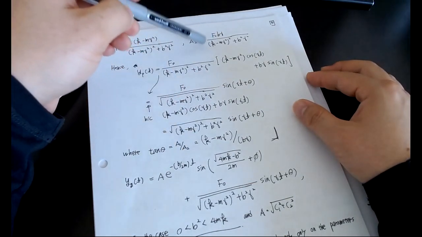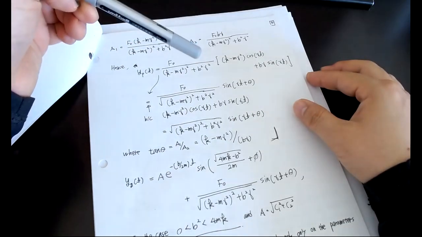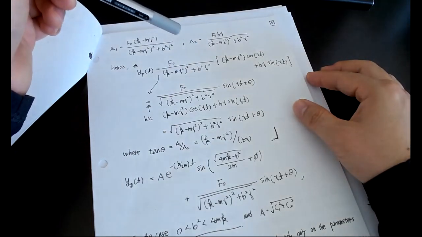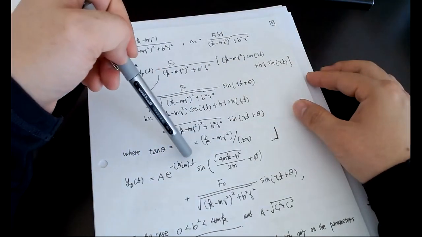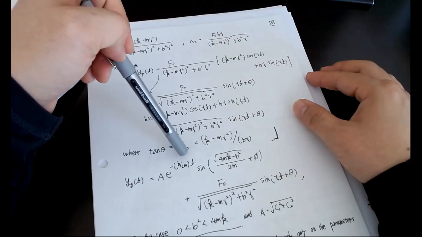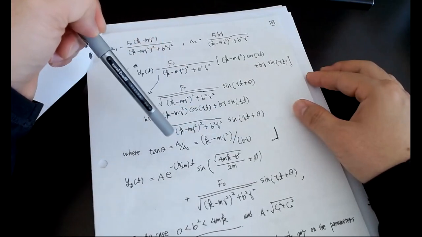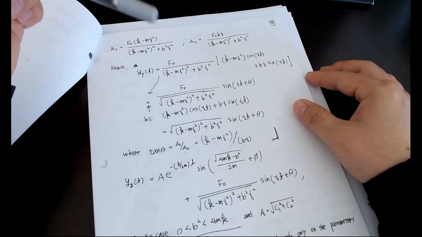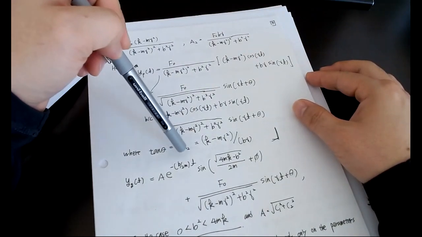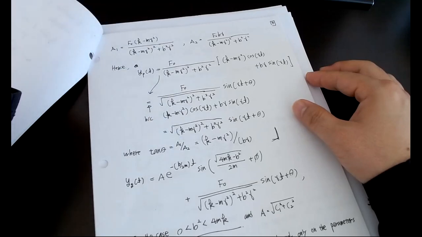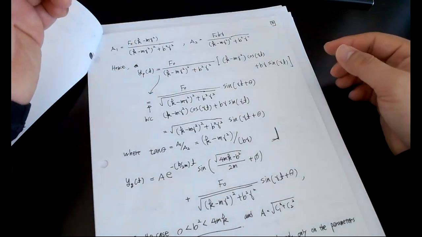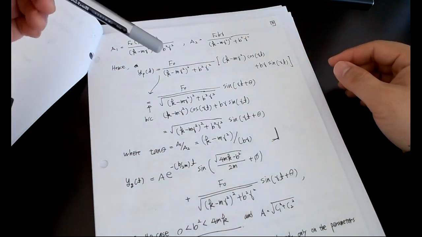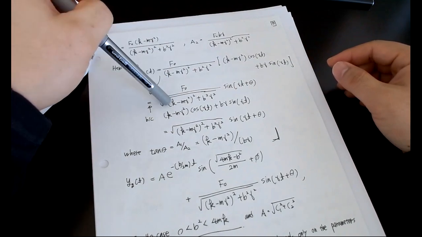You can say tangent phi is equal to K minus M gamma squared over B gamma. But this is nothing but this, because A1 and A2 have the common factor F0 over this, so when you take the fraction, that common factor is canceled out. So we figured out the particular solution, and then we simplified it like this.